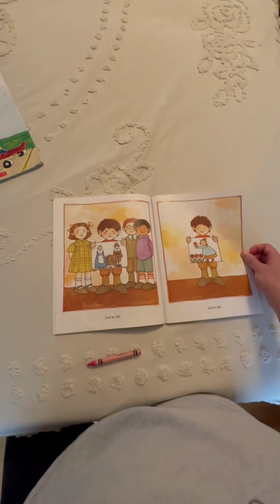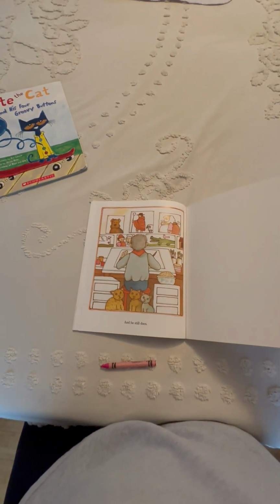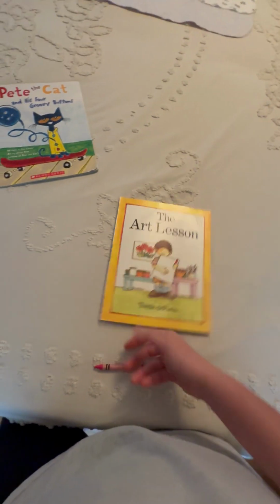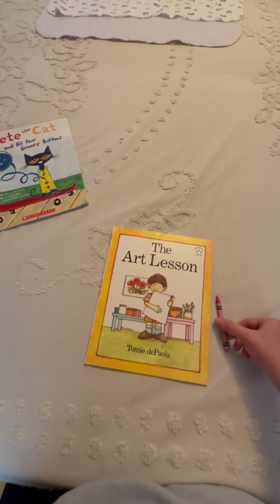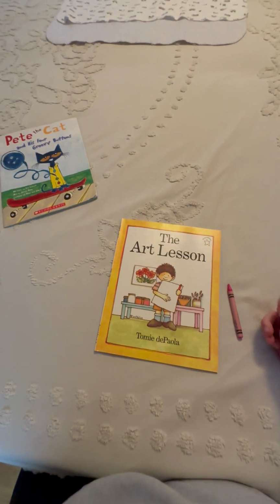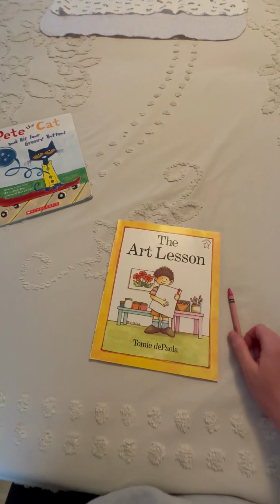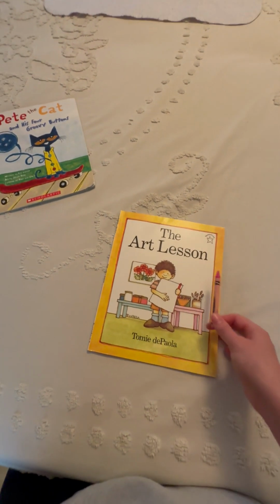And he did. And he still does. So in doing that listening activity, the students have to really pay attention and listen when I say the word draw so they can lift up the crayon.